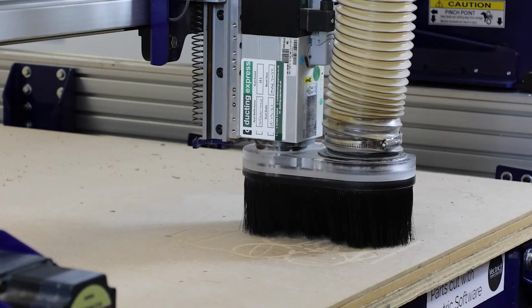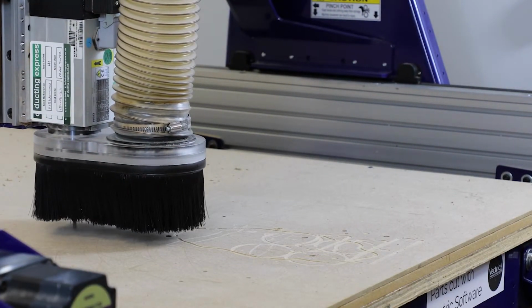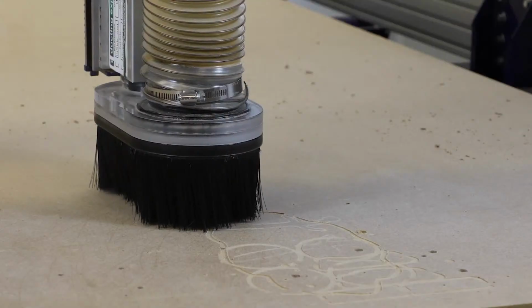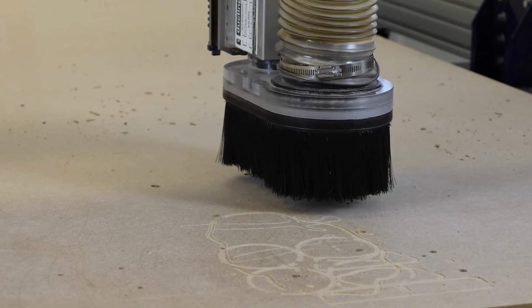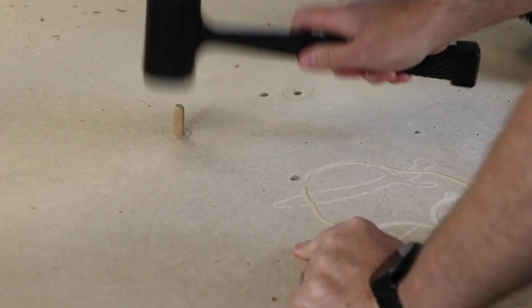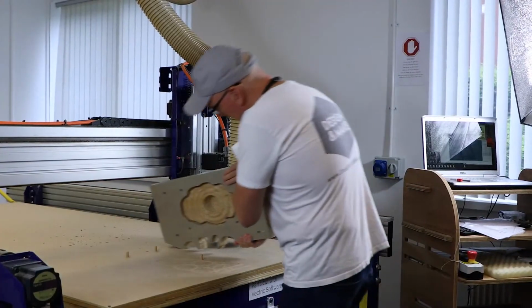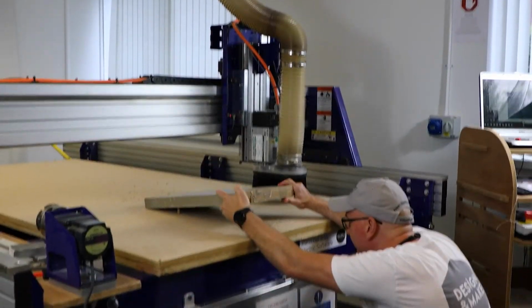Now let's go ahead and cut the dowel holes into our wasteboard. I had to circle them there so I could find them in the end. And then I hammered in those dowels and then flipped over our part and pushed it down.